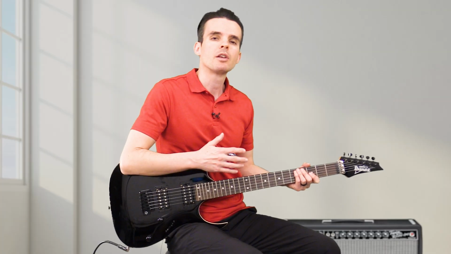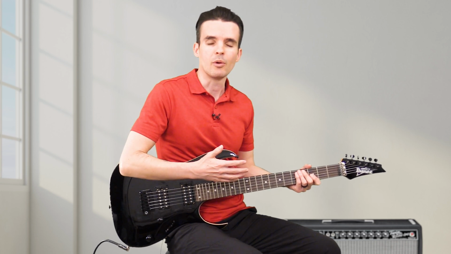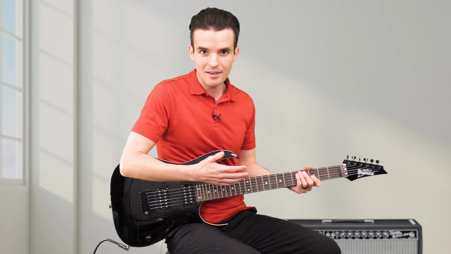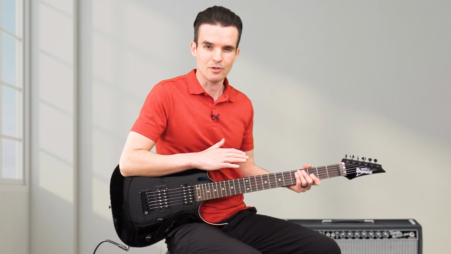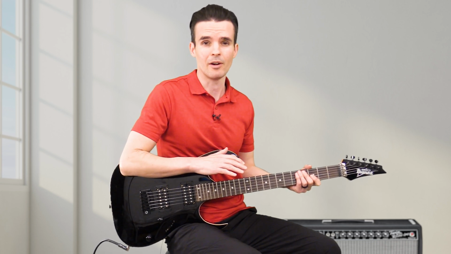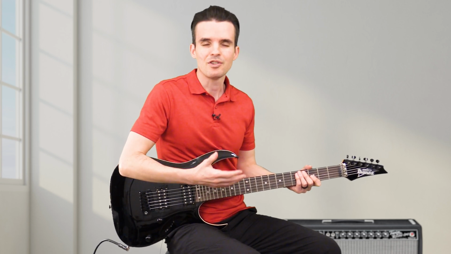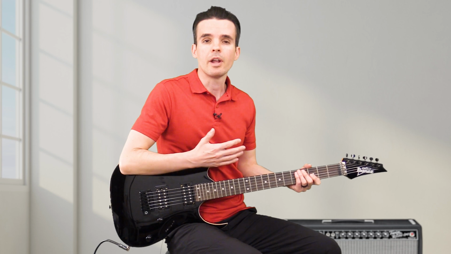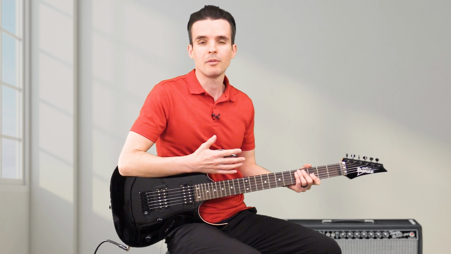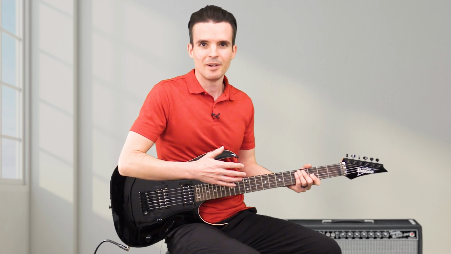The name of the major scale is whatever note you start on, the first note. So if you start on E, it's E major scale, as long as you follow the specific pattern of the major scale. If you start on G, it's a G major scale. If you start on F sharp, it's a F sharp major scale, etc.